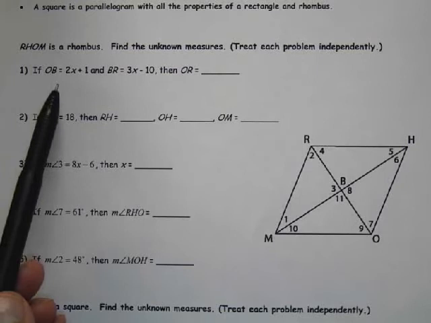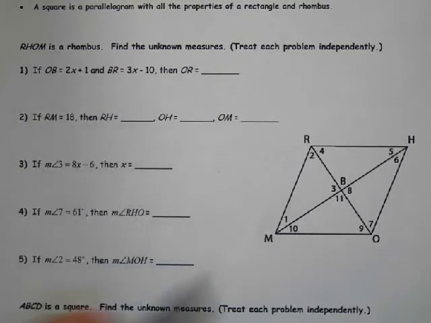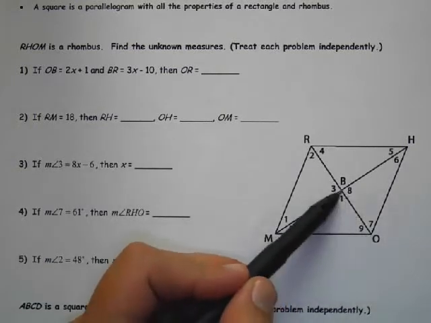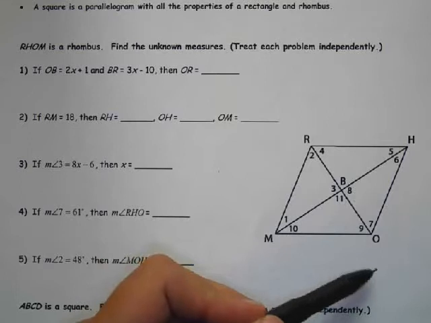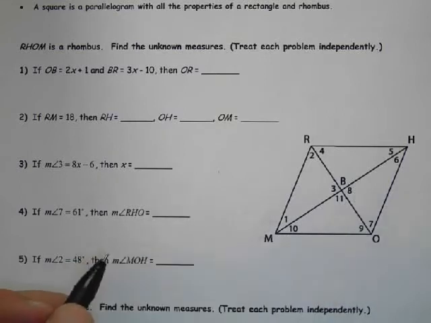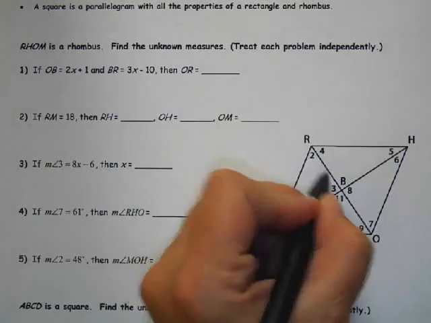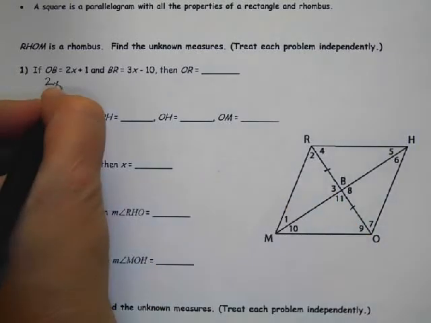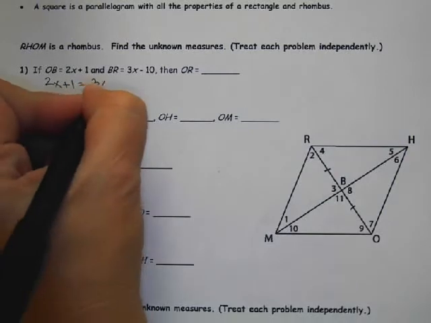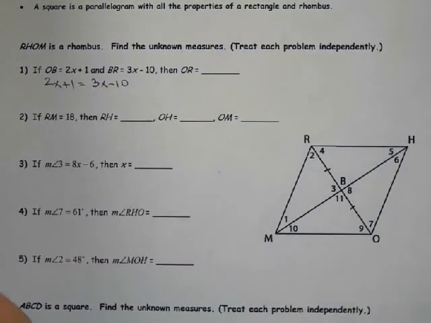So for problem number 1, it says if OB is 2x plus 1, so OB is from here to here, and BR is 3x minus 10, we need to find the length of OR. So since in a rhombus diagonals bisect each other, that means RB and OB will be congruent. So 2x plus 1 equals 3x minus 10.